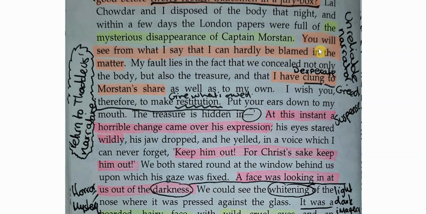Again, he tries to clarify himself as not an unreliable narrator, but by doing so, I think he just lays it on quite thick and makes him seem even more unreliable. That he says, "You will see from what I say that I can hardly be blamed in the matter." He's trying to give himself an out. He's trying to convince them too much that he's not involved with any kind of shady dealings.